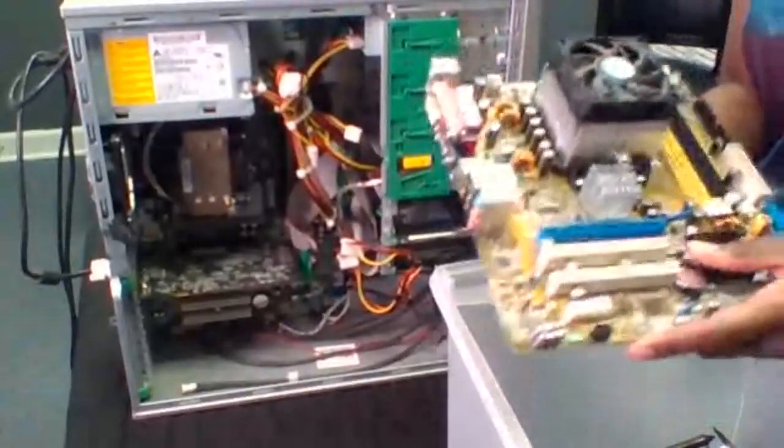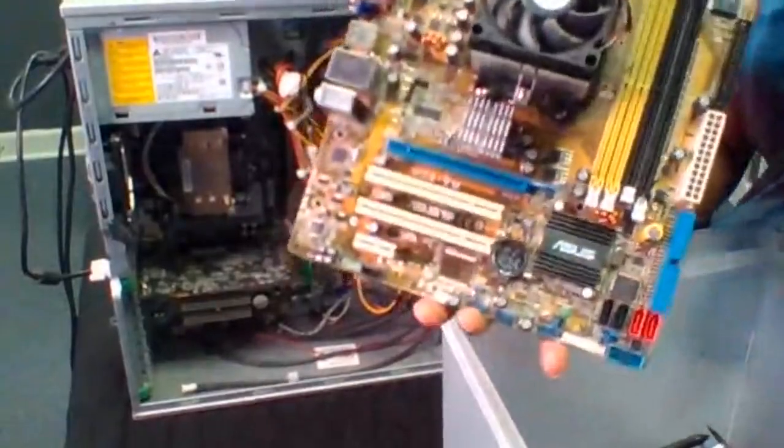This is a close-up version of a motherboard. Let me show you this a little closer. All right. So this is a close-up version of an actual motherboard. And I just bought a bunch of these old parts to be able to show you. On the back of it, you can see there's really a lot of intricate detail.